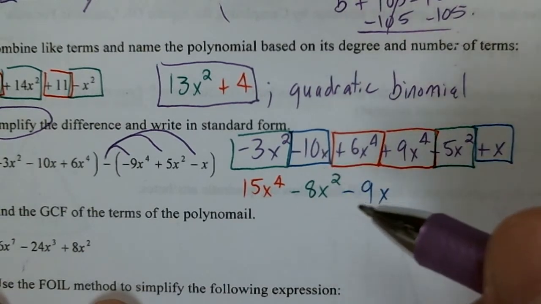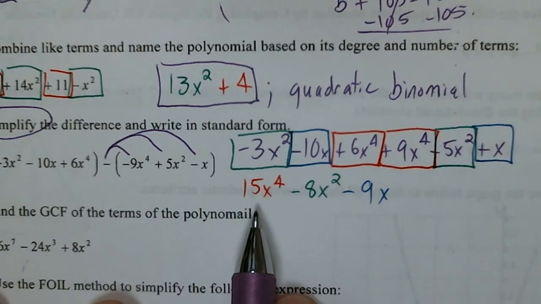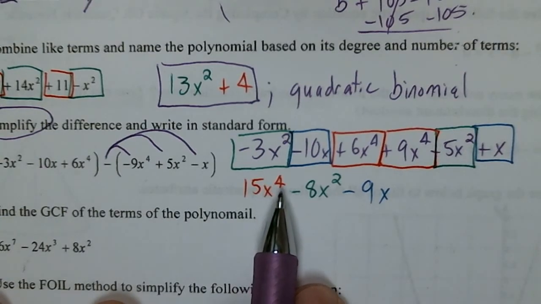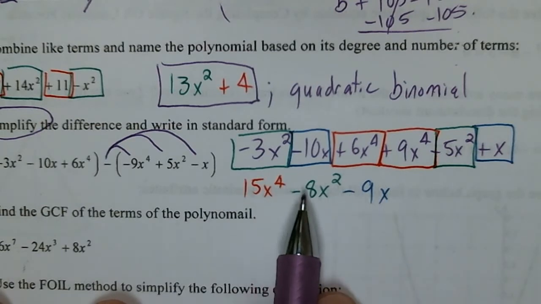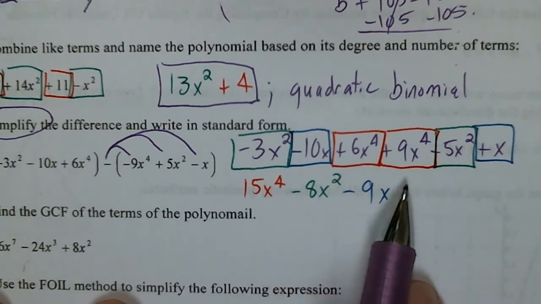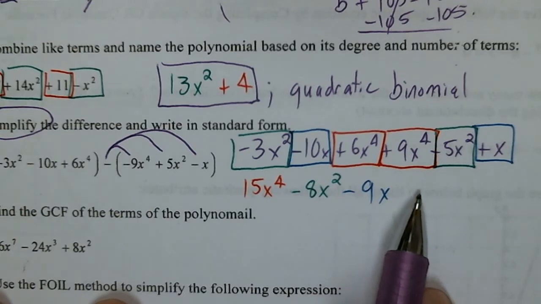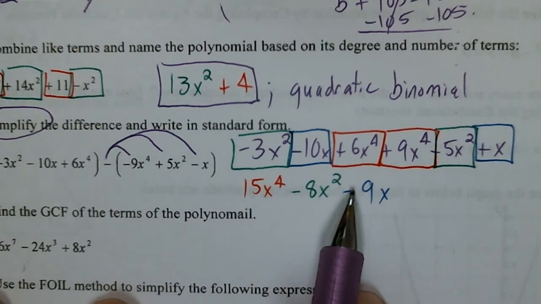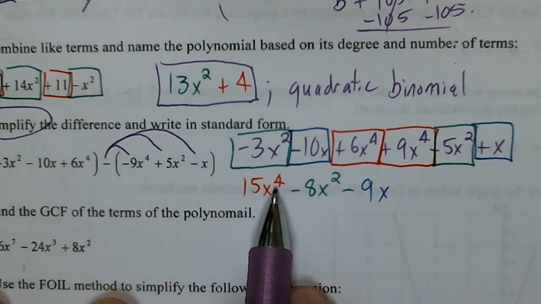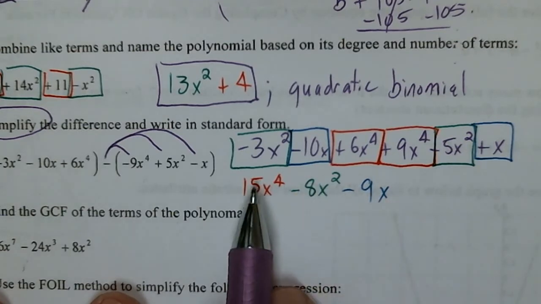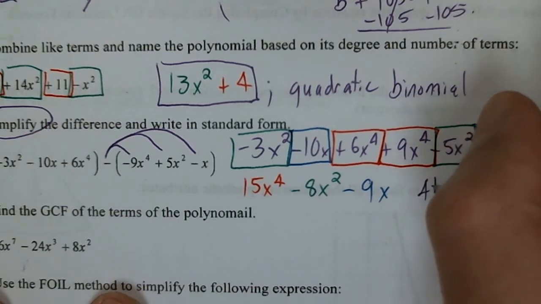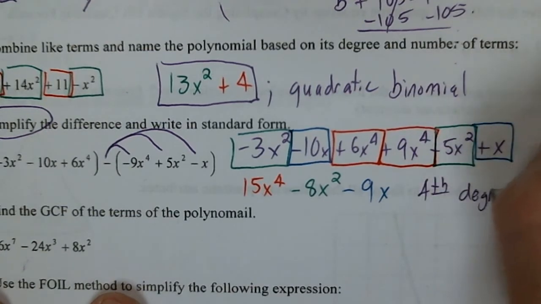Okay, we want to write this in standard form. So remember, when you write it in standard form, the highest exponent has to go first, decreasing from left to right. So I go 4, don't have any 3s, I go 2, and then I go to 1. I don't have any constants. If I wanted to name this, what would this be named? The highest degree is a 4, so I would say this is a 4th degree, and I have 1, 2, 3 terms. This will be a 4th degree trinomial. Okay, I'll write that down anyway, even though they don't ask us for that.